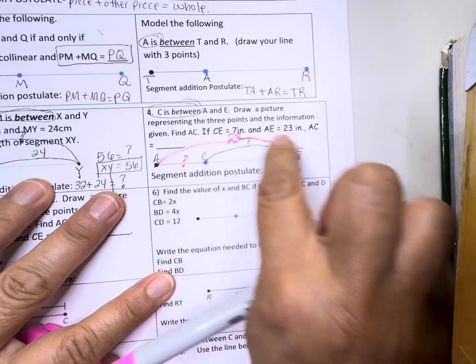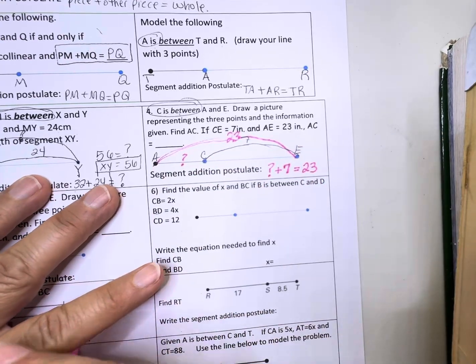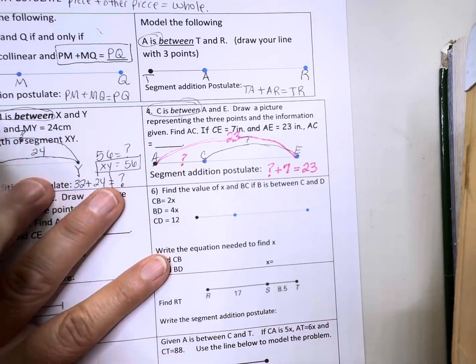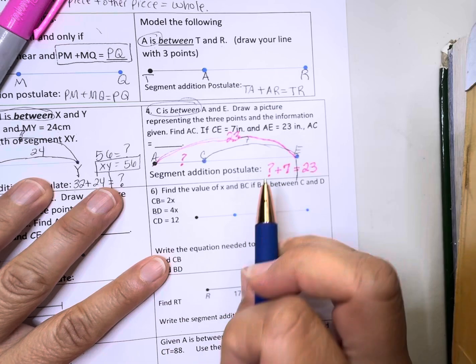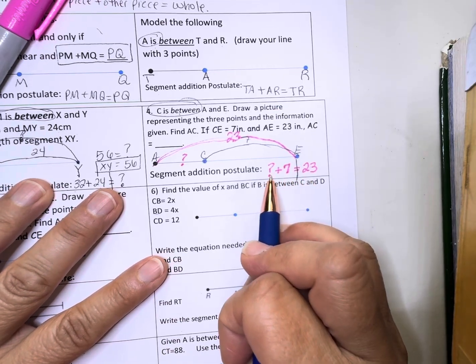So you got to be careful. The whole thing is 23. Keep saying that to yourself so you don't put the wrong numbers. Piece plus piece equals whole. And now I do my algebra, right? So what plus 7 gives me 23? So I can either be thinking about it or I can just use my algebra.